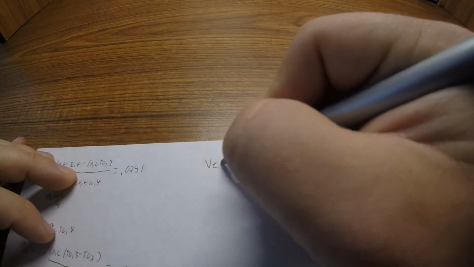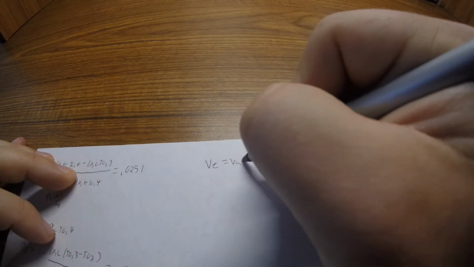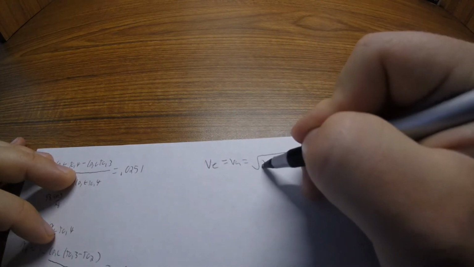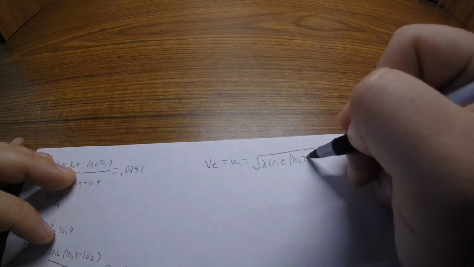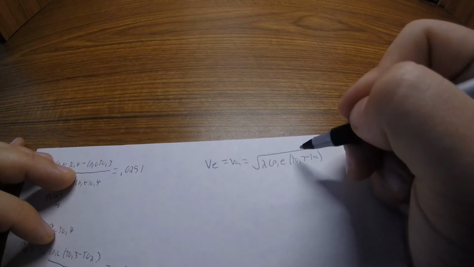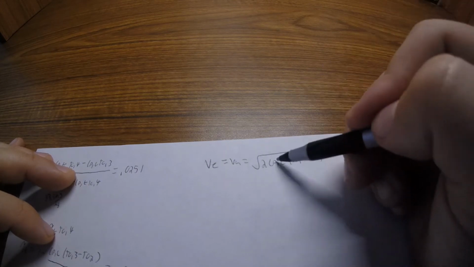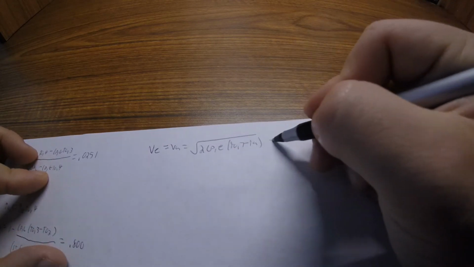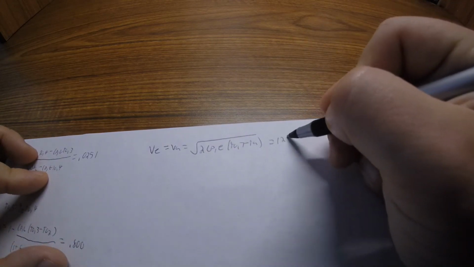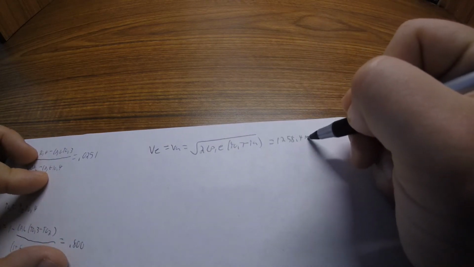So now we can use that value to calculate the velocity at the exit, which equals V9, which equals square root 2CP the exit, TO7 minus T9. We have T9. The CP at the exit is the CP at the afterburner, and that equals 1,258.4 meters per second.